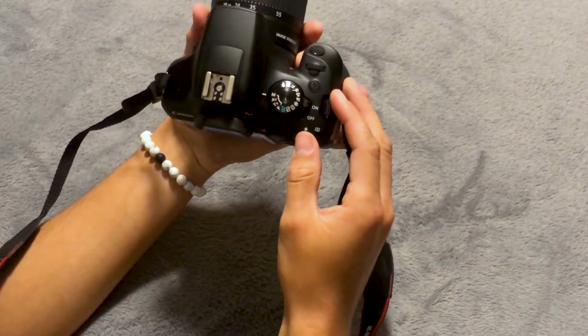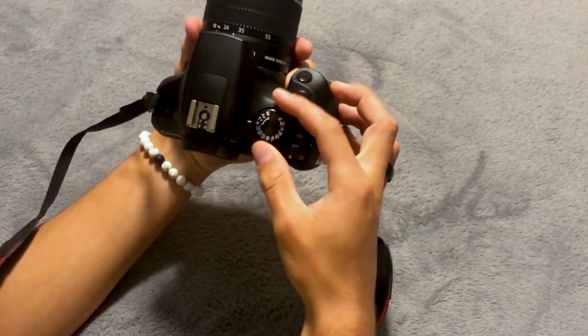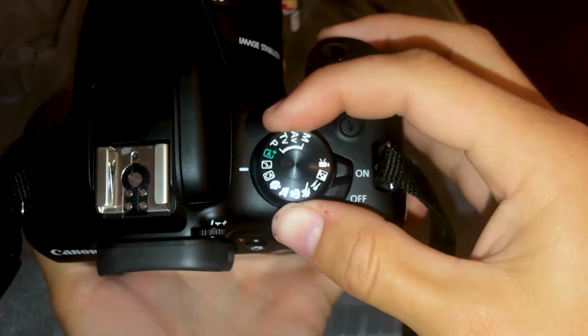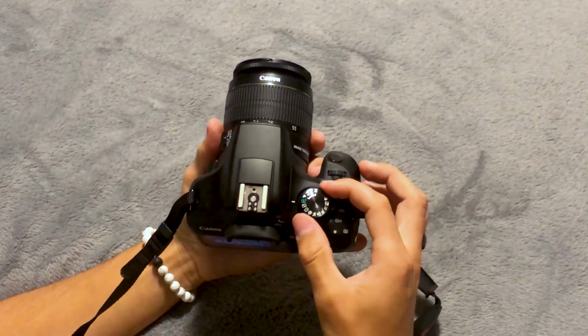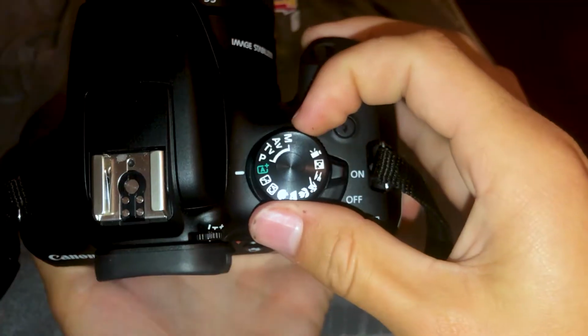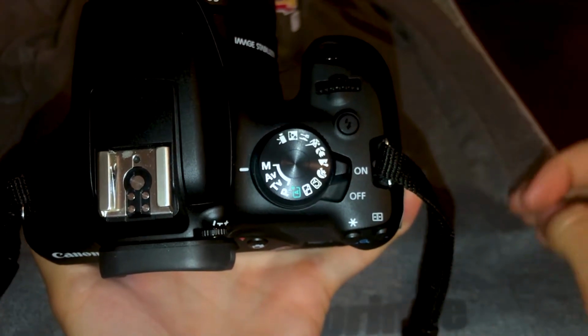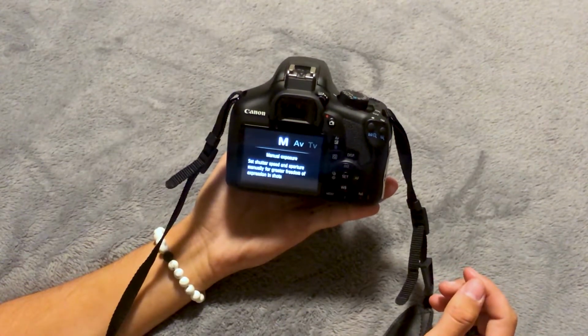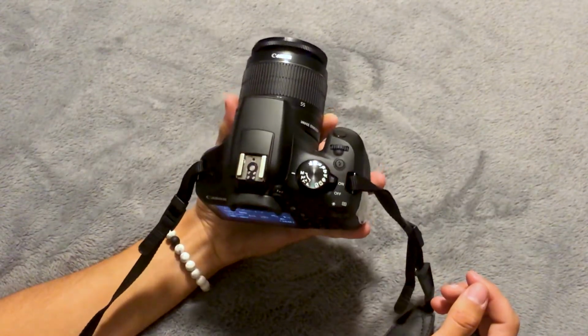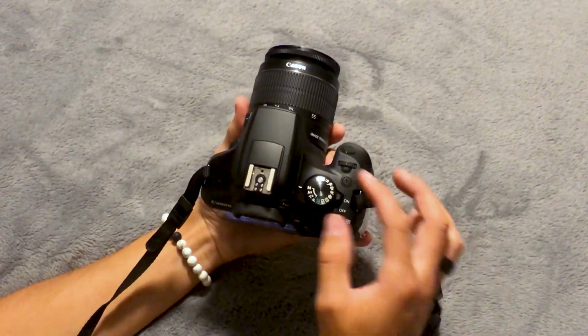The different creative modes and basic modes are on this dial. Starting from the auto mode, going down are all going to be your basic modes. The creative modes are north of the auto mode. This is going to be these 4 right here. Manual being your manual exposure, where you can set both your shutter speed and aperture with ISO. You have full control over the camera's capabilities.